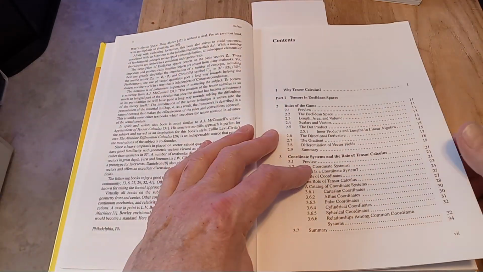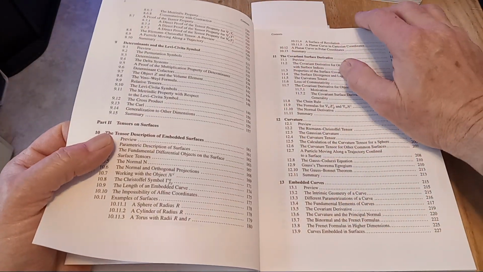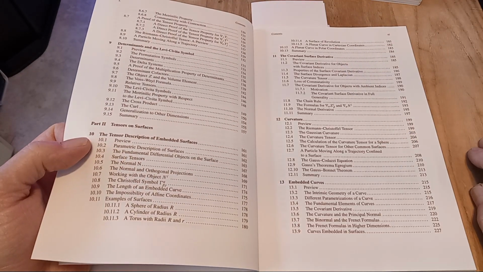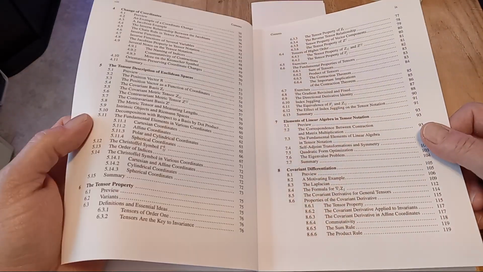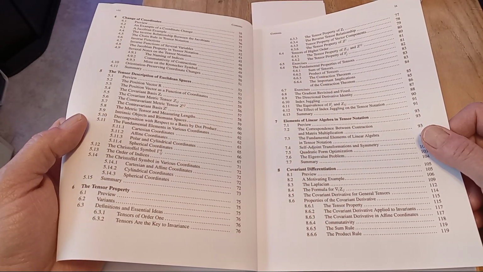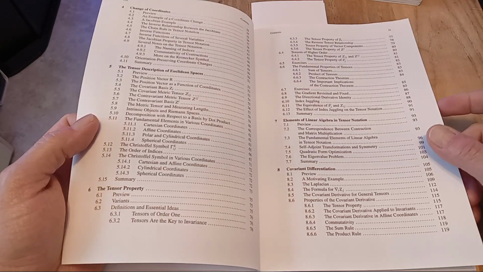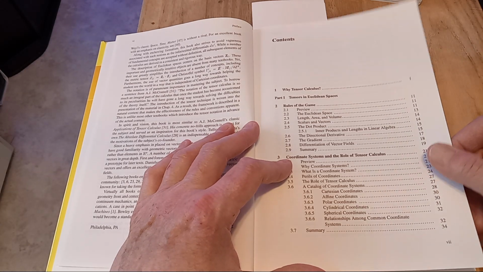And he doesn't do a lot of derivations in here. He leaves them as homework assignments, which is fine. There's absolutely nothing wrong with that. But you're not going to learn a lot of where a lot of tensor expressions come from in this book. You're going to have to add something to that.